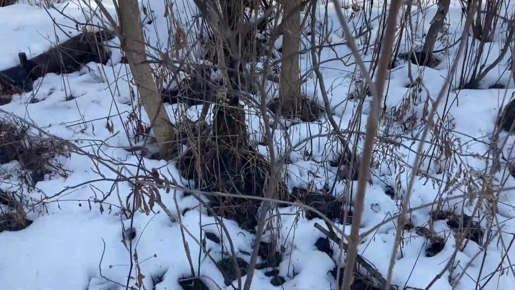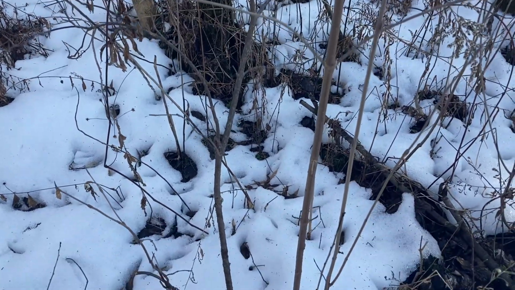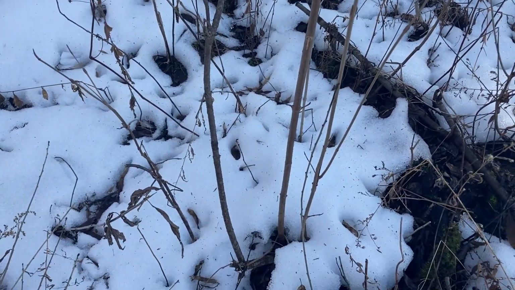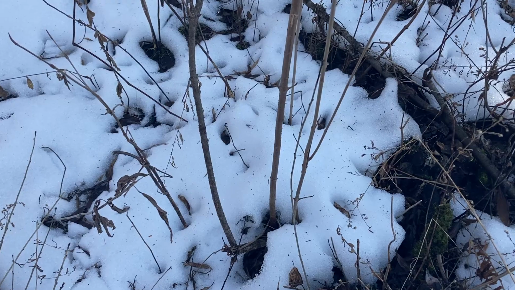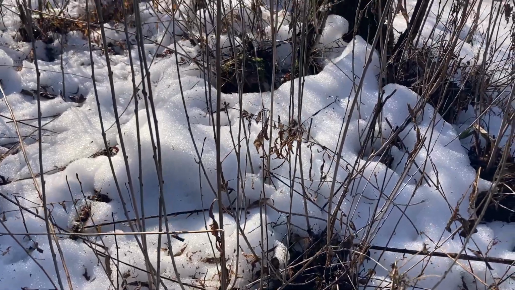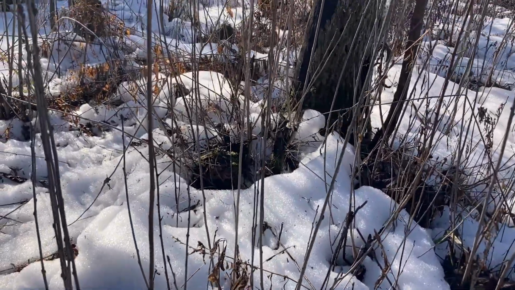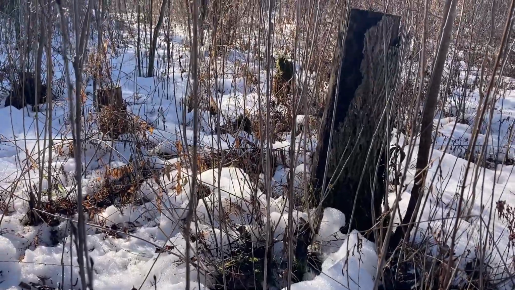So I've got hundreds of these that I'm restoring, making sure they don't get strangled by the buckthorn because they're slow growers. All of these little buckthorns have to come out.